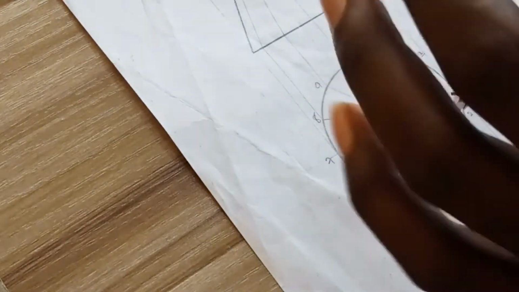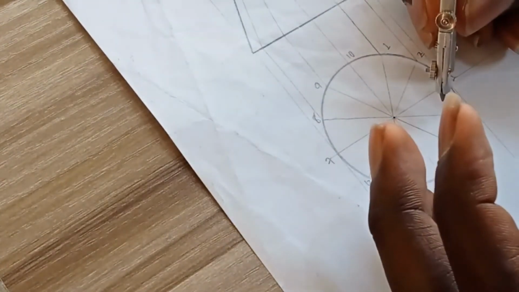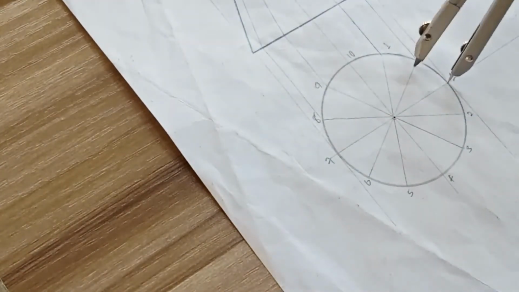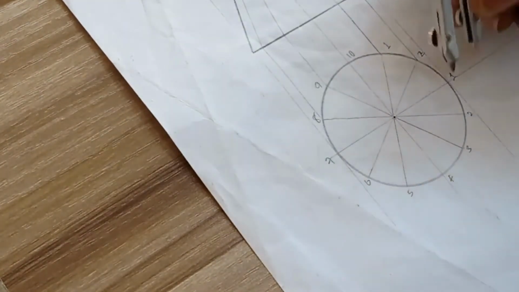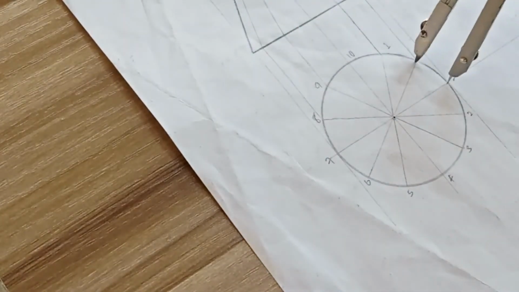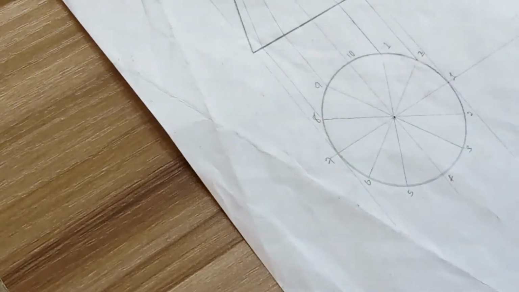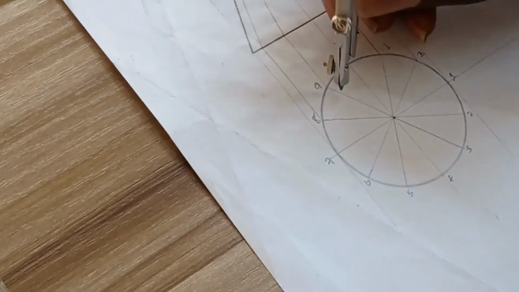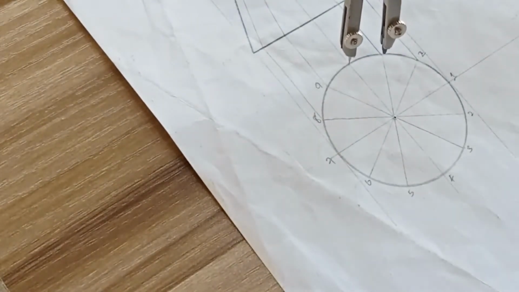Put your compass on and get the measurement of any point to any point of the divisions we made earlier. You can pick point 1 to 2, or 10 to 11, or 12 to 1, any point at all. Since they're equal divisions of the circle, all the parts are equal: 1 to 2 is equal to 2 to 3, is equal to 4 to 5, is equal to 6 to 7, is equal to 9 to 10.